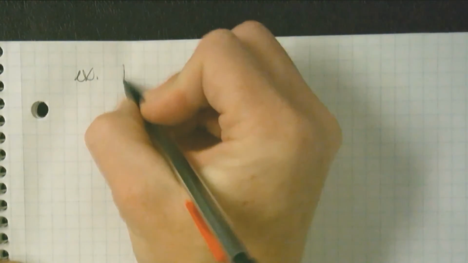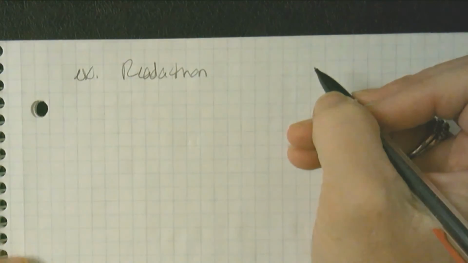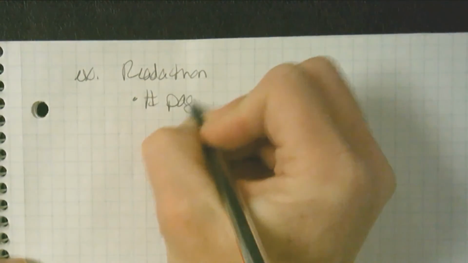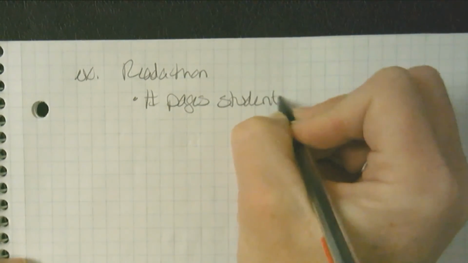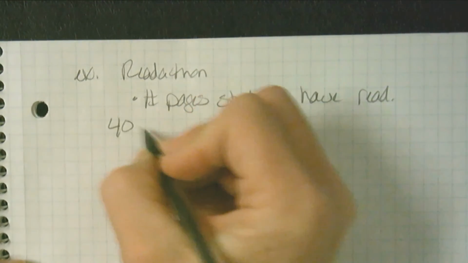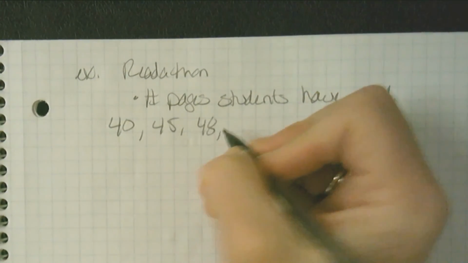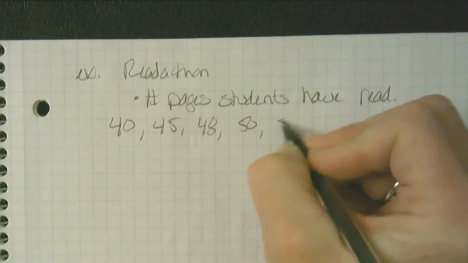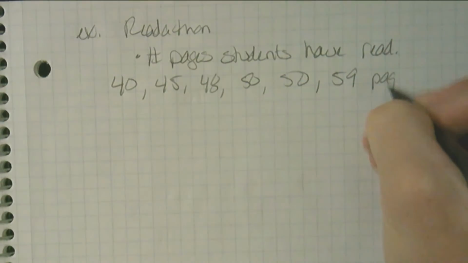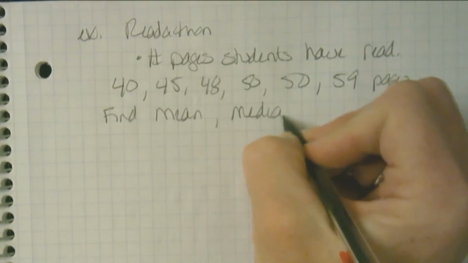We have a readathon. And these are the number of pages students have read. All right, so we have 40 pages, 45 pages, 48 pages, 50 pages, another kid with 50 pages, and then 59. These are all pages. And I want to find the mean, median, and mode.